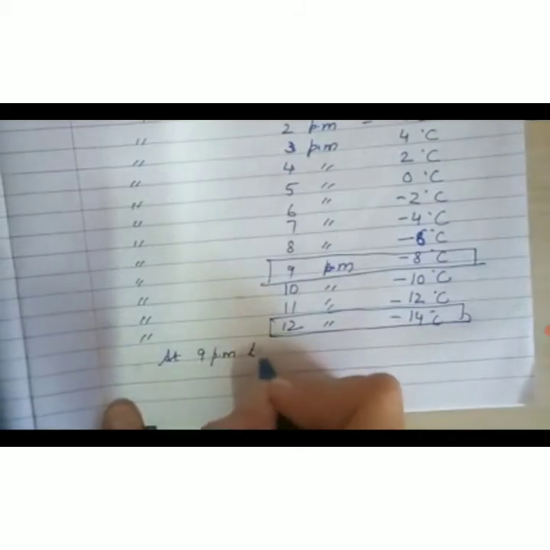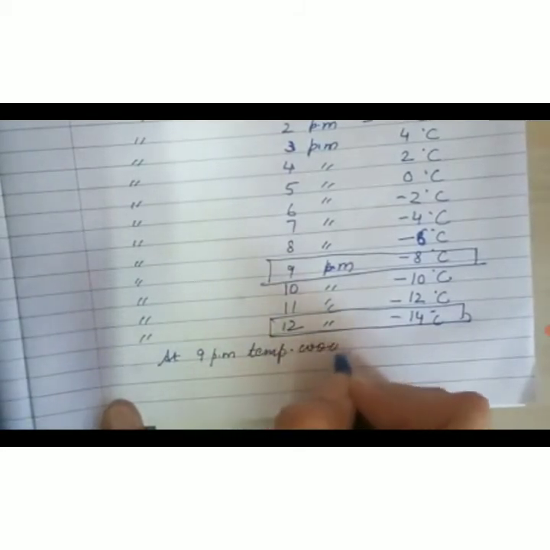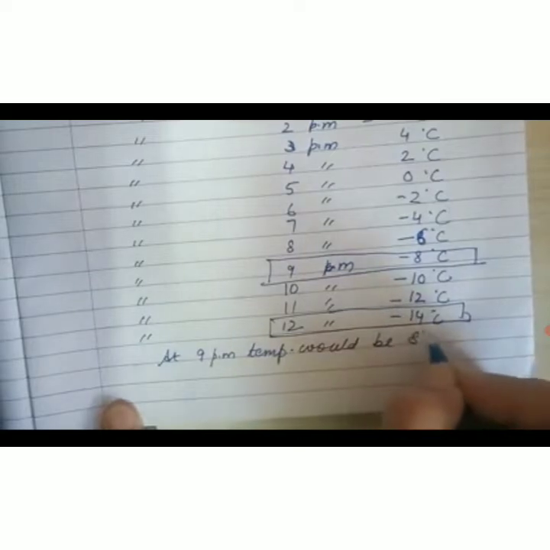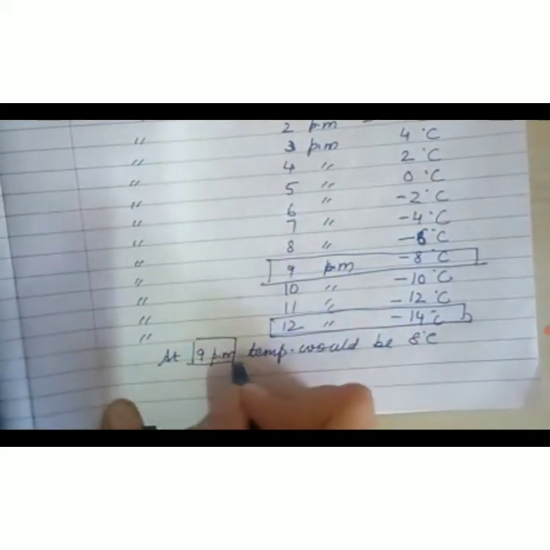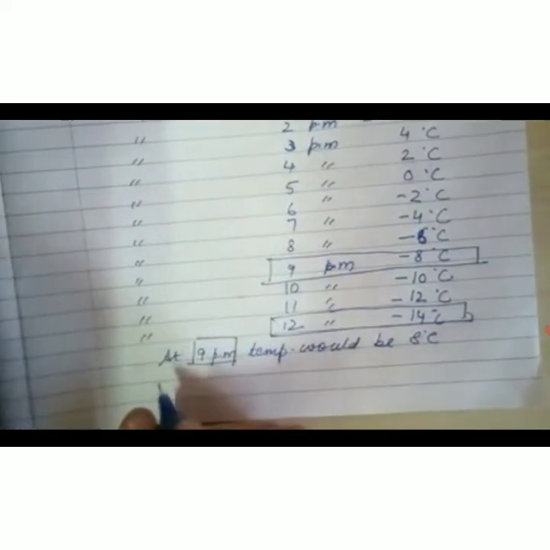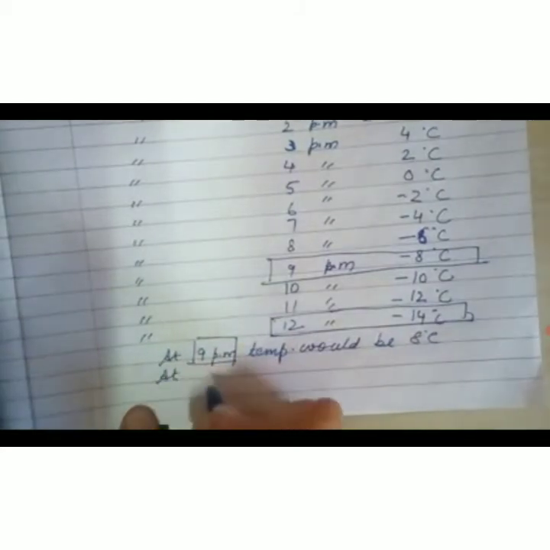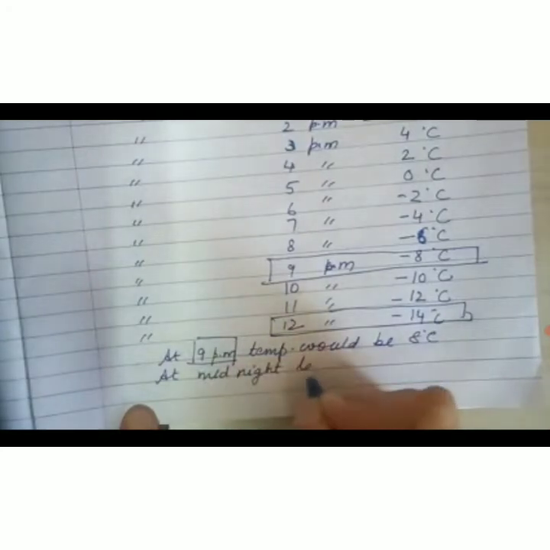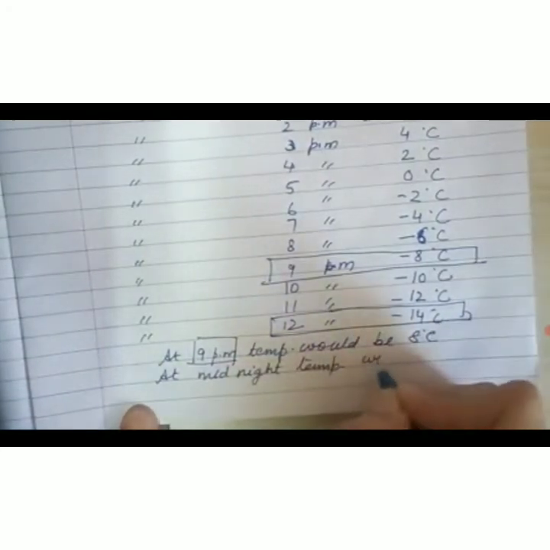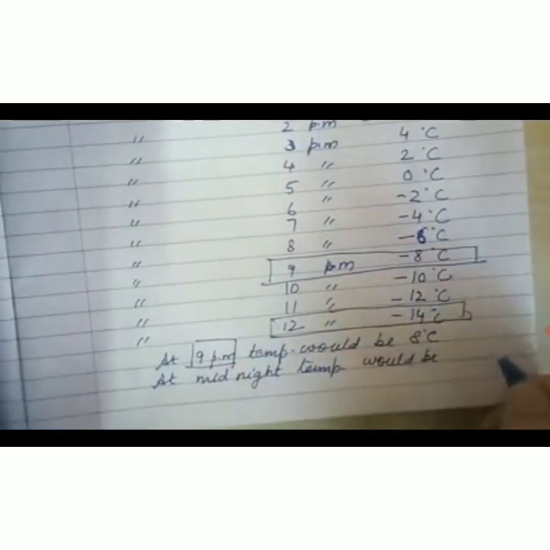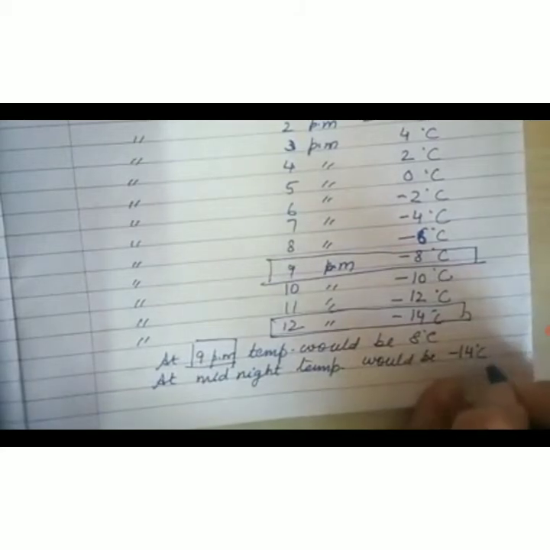So what should be the temperature at midnight? The temperature at midnight is minus 14 degrees Celsius. Yes, right. At 9 p.m., the temperature would be 8 degrees Celsius. They are asking two questions, right? So at midnight, what is the temperature? At midnight, 12 a.m., the temperature is minus 14 degrees Celsius. So this is it.